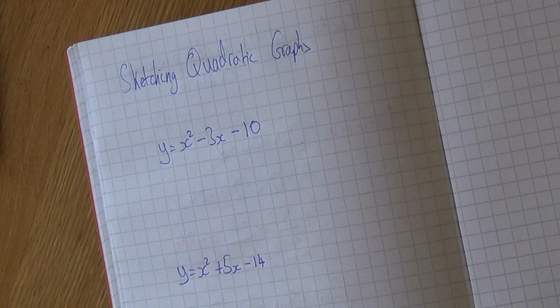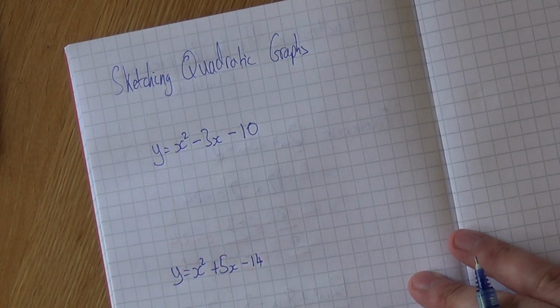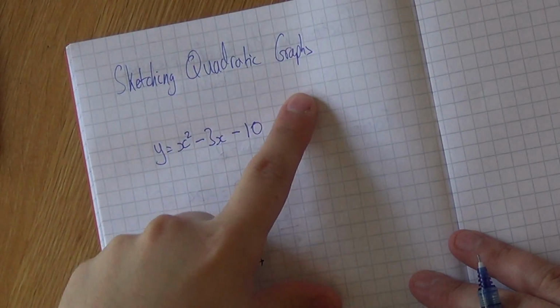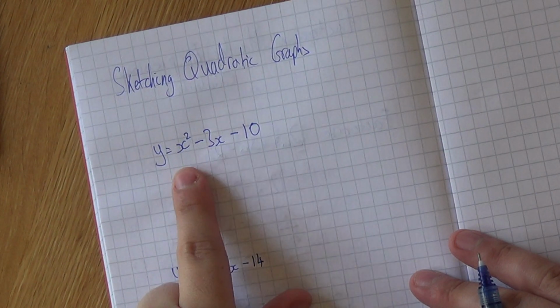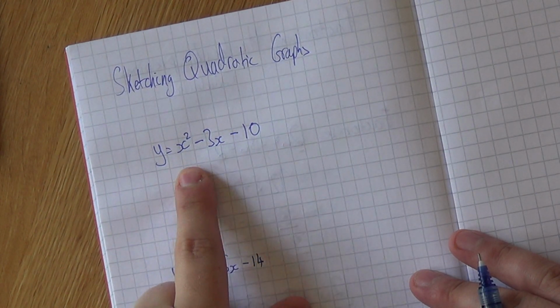Okay, this is quite a quick one. You might have to watch it more than once because it'll go by quite quickly. We're going to be able to sketch quadratic graphs here. You should know what shape a quadratic is because we've done that accurately in the past with some substitution and coordinates. So you're expecting this to be a parabola, which you should know is U-shaped.